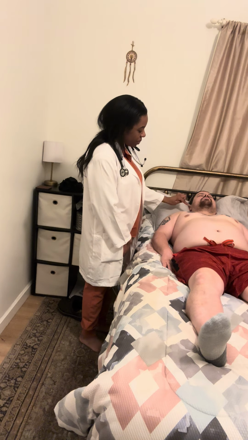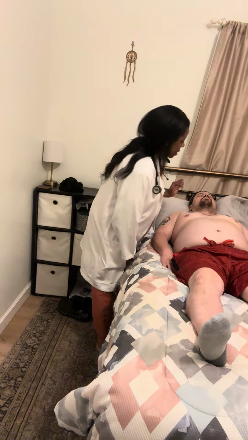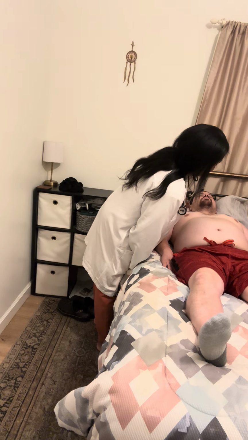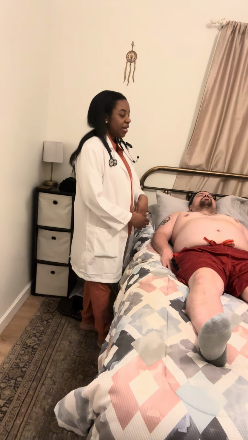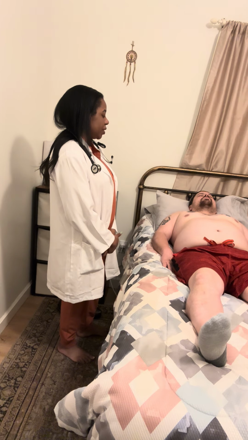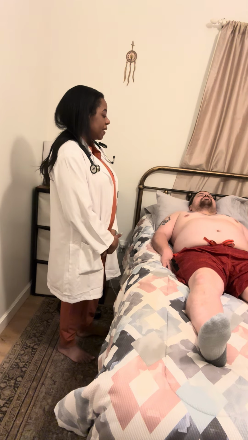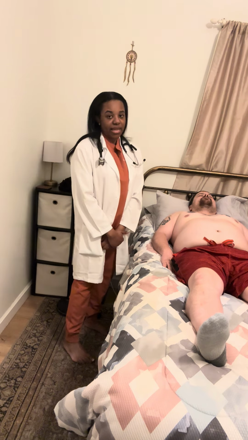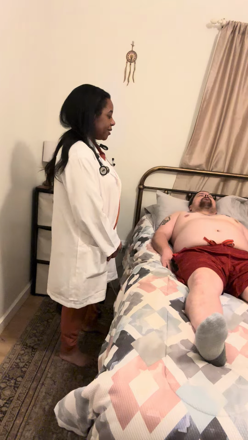This is the patient's right jugular vein. This is the patient's left jugular vein. And so in this patient, I did not note any bulging neck veins or jugular venous distension. If I did, that may be indicative that the patient has heart failure.